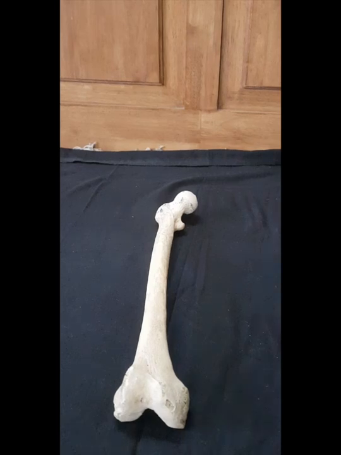Today we will be continuing with the femur. In the last lecture, we discussed the upper end of the femur. Now we will be discussing the shaft and the lower end of the femur.